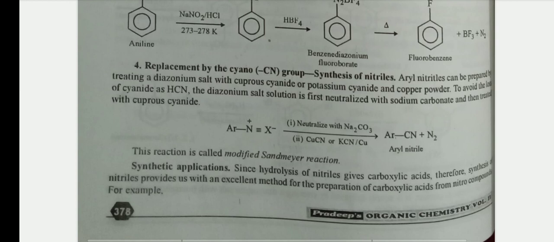Synthetic applications. Since hydrolysis of nitriles gives carboxylic acids, the synthesis of nitriles provides us with an excellent method for the preparation of carboxylic acids from nitro compounds.